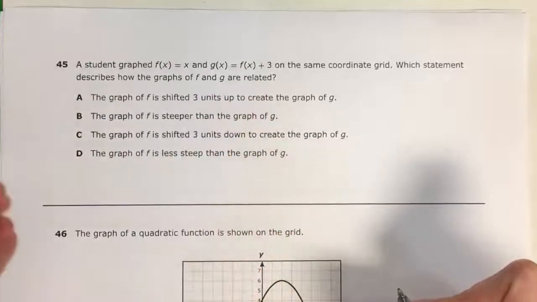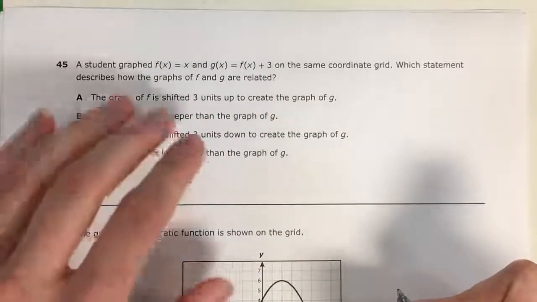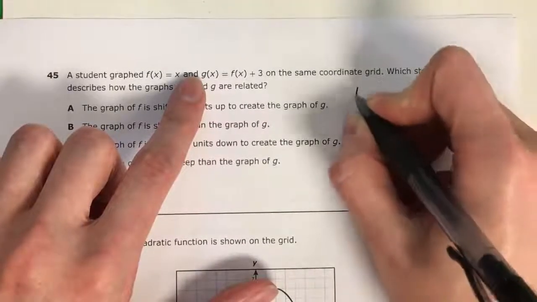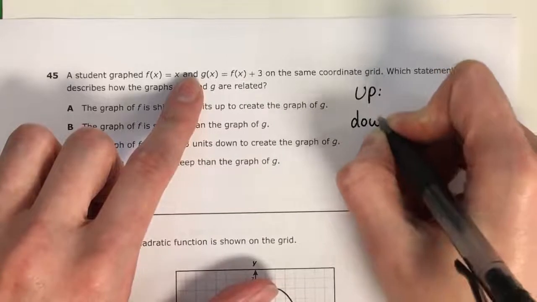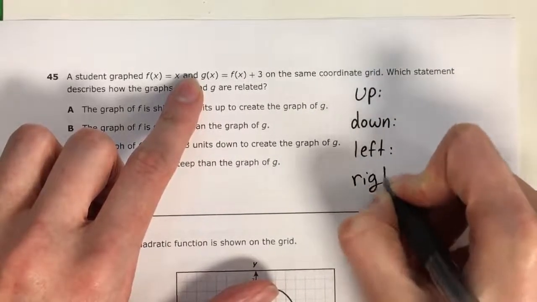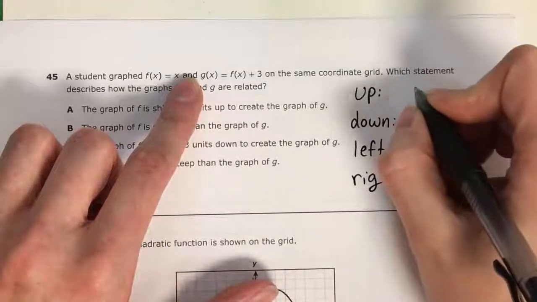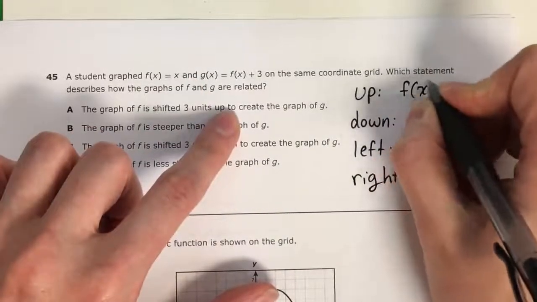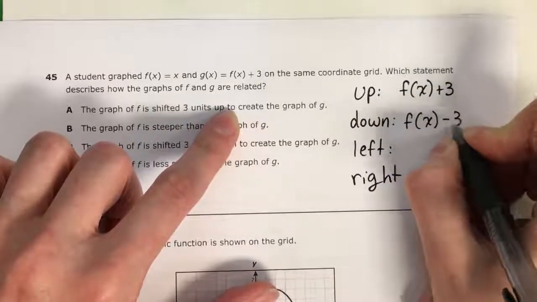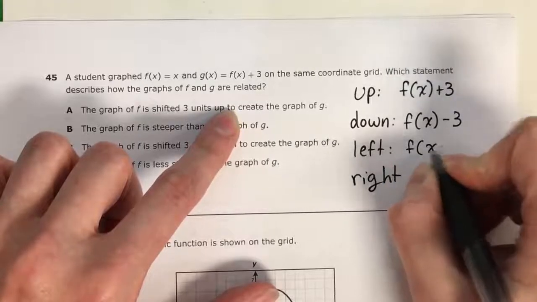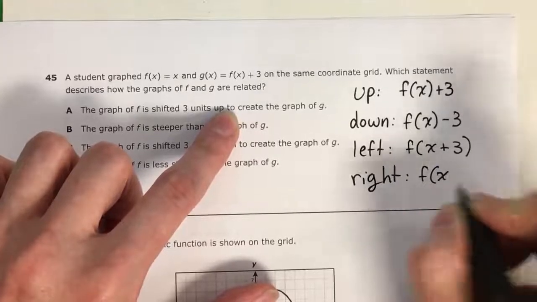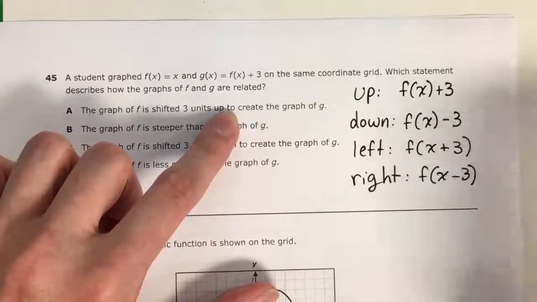Okay, so this is a translation: up, down, left, right, all of that. So remember, you're going to need to memorize these. Up, down, left, right. Okay, and let me just remind you, up means plus outside. Down means minus outside. Left means plus inside. And right means minus inside the parentheses.